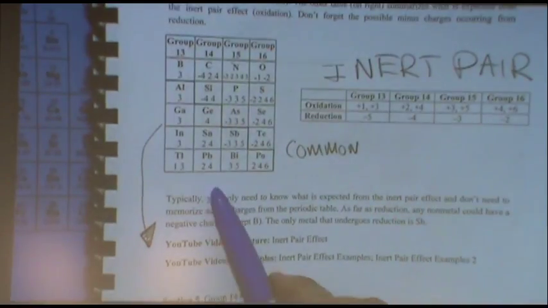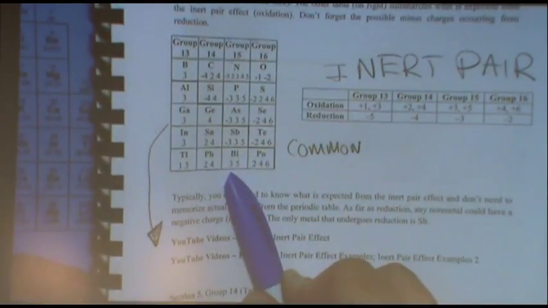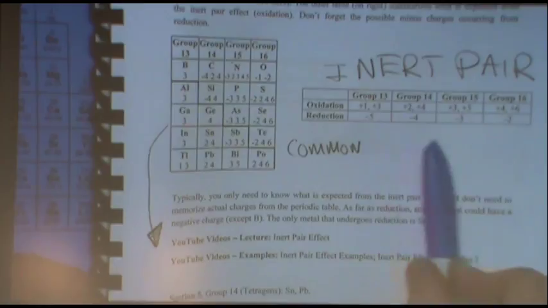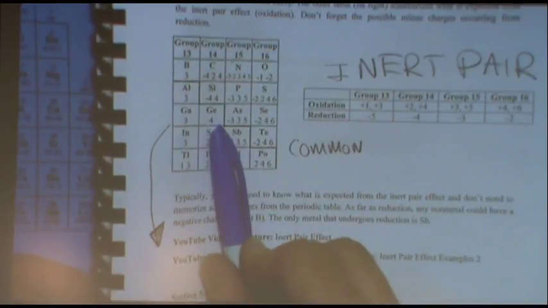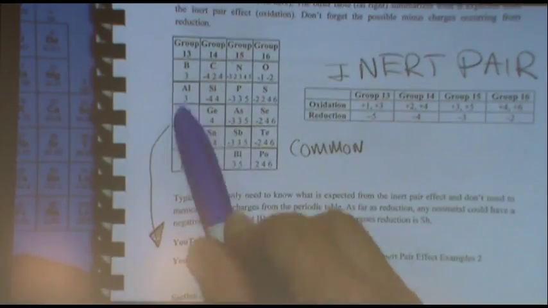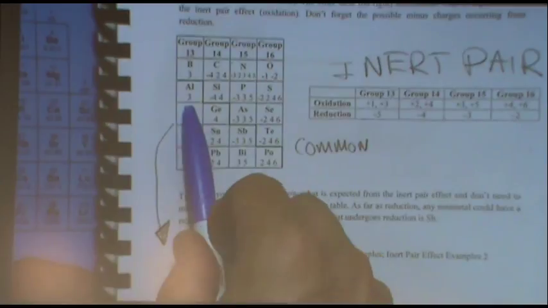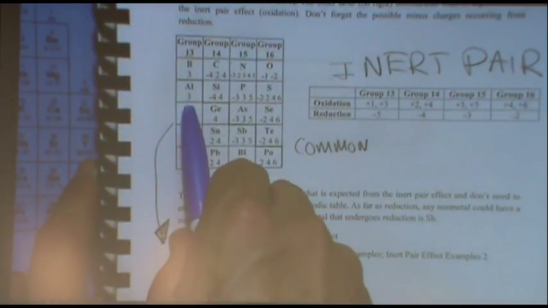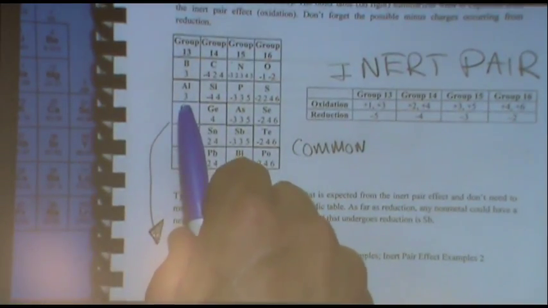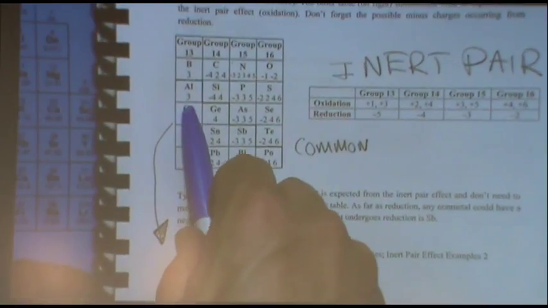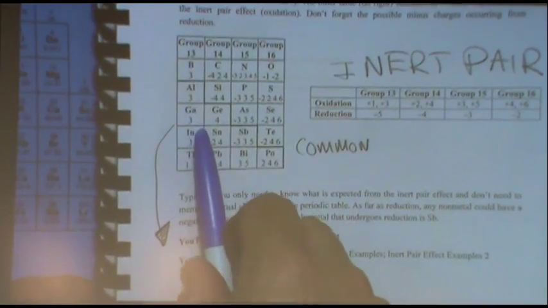It's here. Okay? This is what really happens, but we're using this to predict. Now, it could have a -4 charge, it's just not the common charge. This is the most common charge. That doesn't mean it's the only charge. So for example, aluminum could be +1. It's the other charge that happens for aluminum. However, it's not the most common. So I only listed +3.